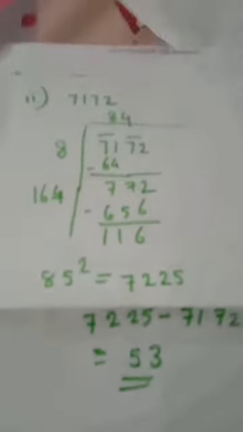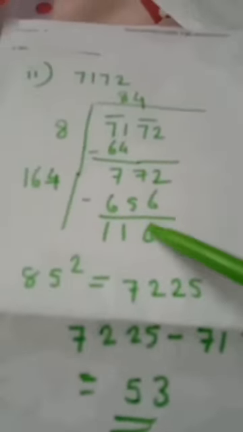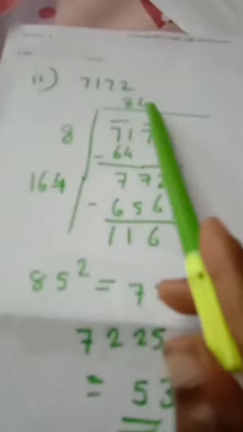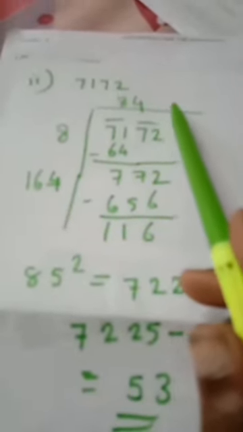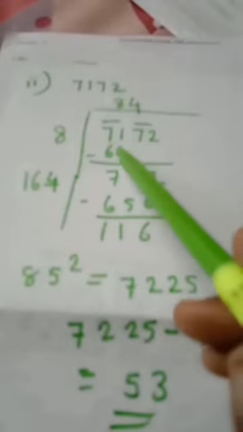So what number should be added means first do the division method. Then you will get one remainder and one quotient. This quotient is 84 you know. So 84 square is a perfect square number. But this is not a perfect square number because we will get 116 as a remainder. So 7172 is not a perfect square number.